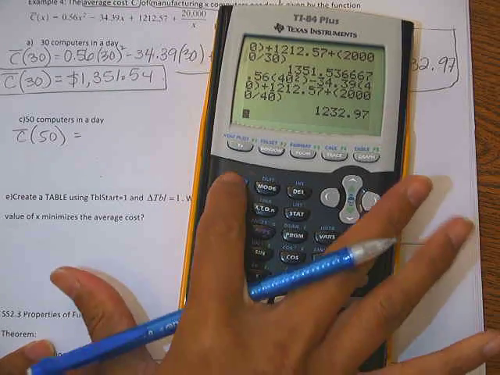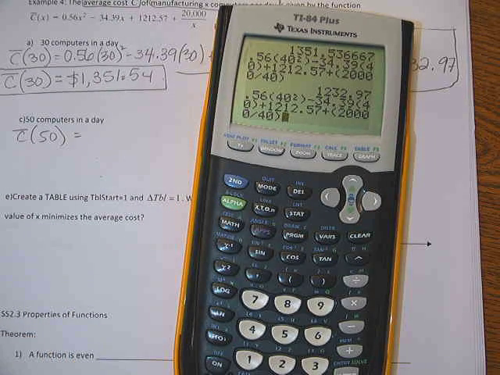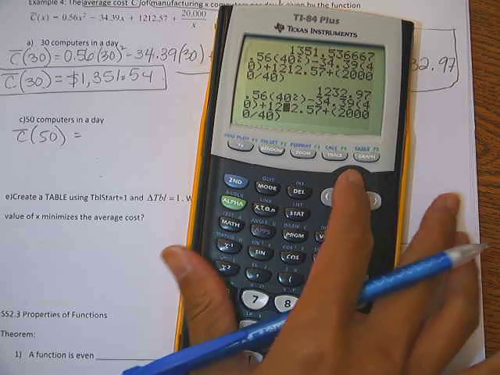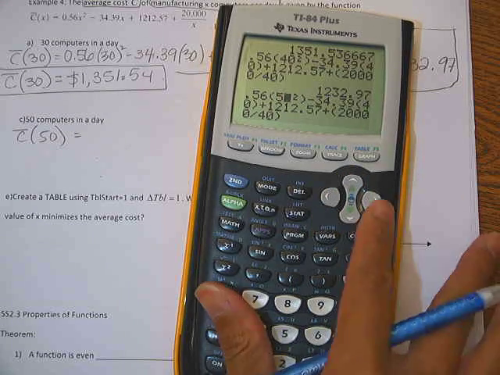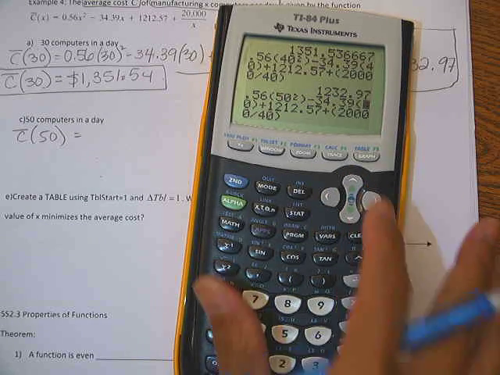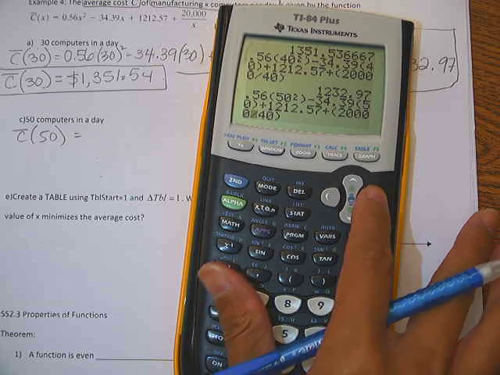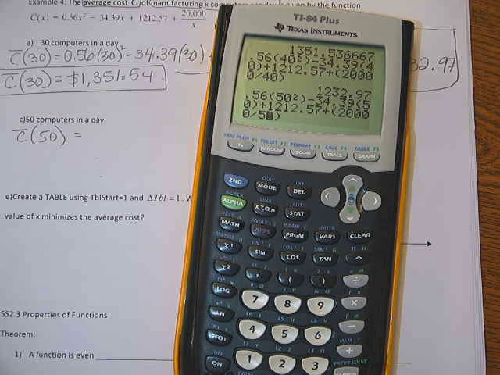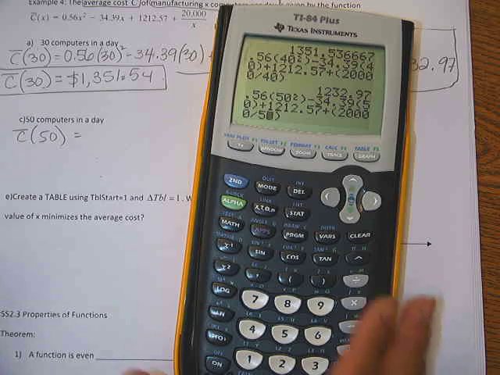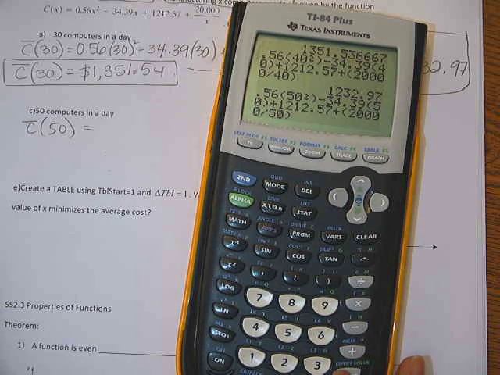I'm going to hit second, enter. There you go. So now I'm going to put in 50 here. And again, you should really practice, because on the quiz or the test, I'm not going to be able to tell you what to do, okay? All right, I'm going to hit enter.